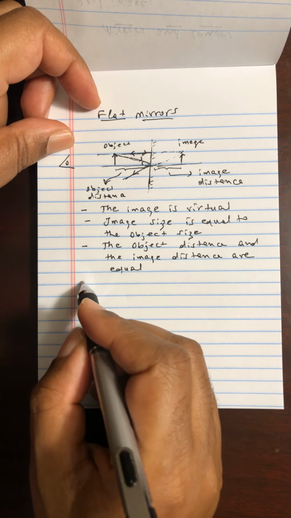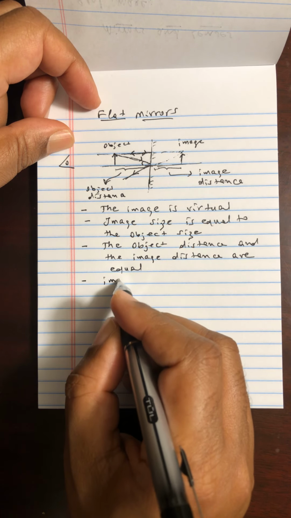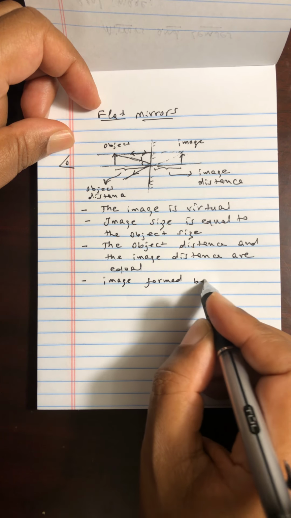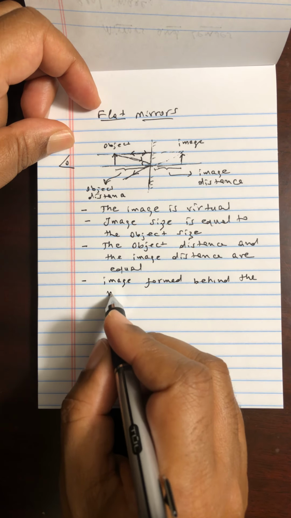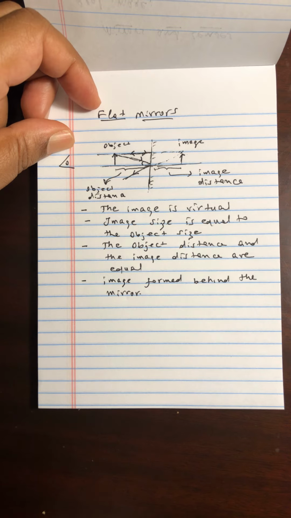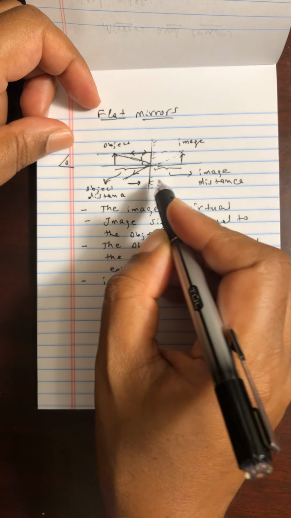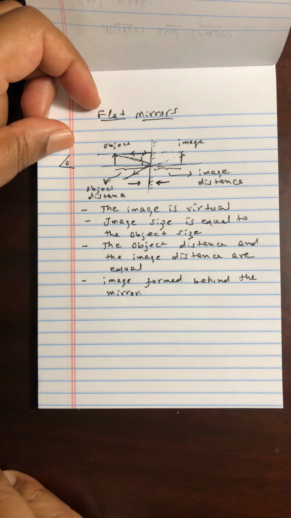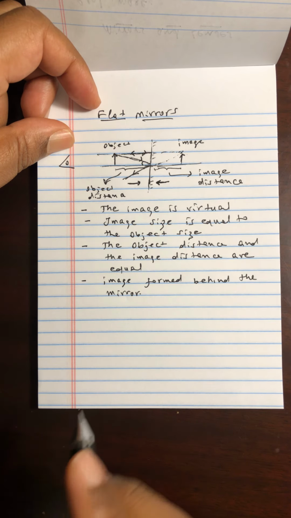Well, another property is we can say the image is formed behind the mirror. Now, the image is laterally inverted. If you take this object over here, its image would be like this. So the image is laterally inverted, but it's not inverted in the direction parallel to the mirror, okay?